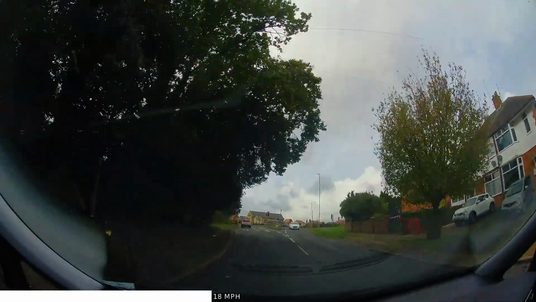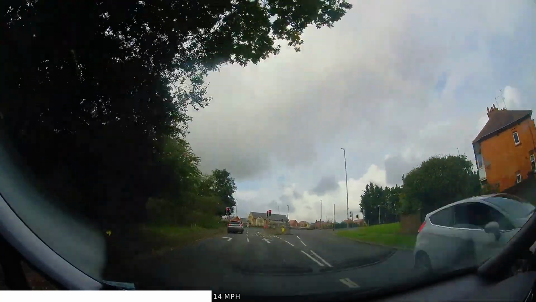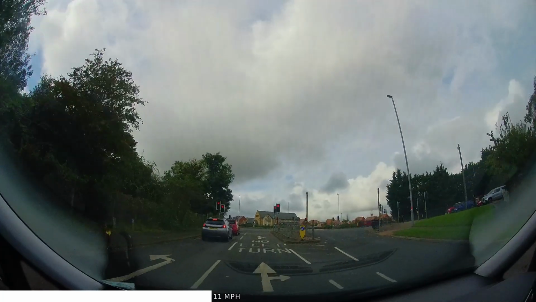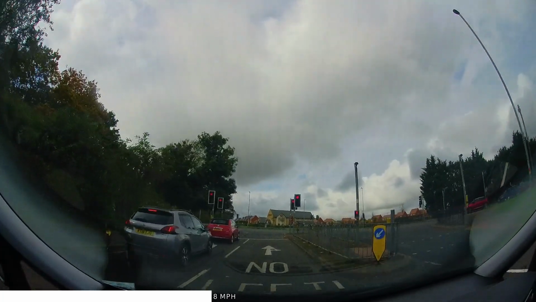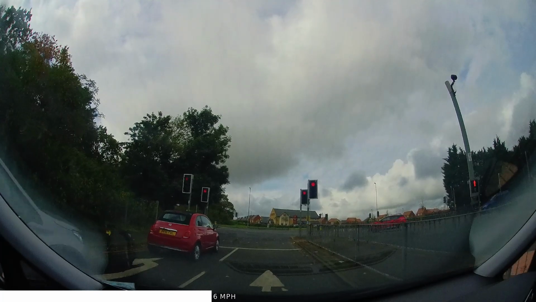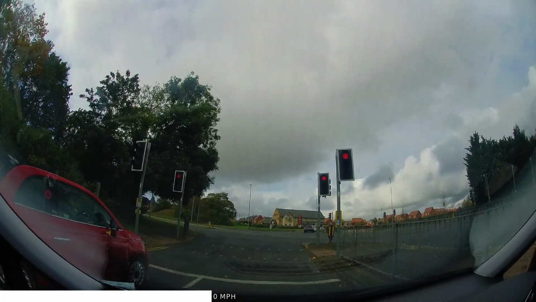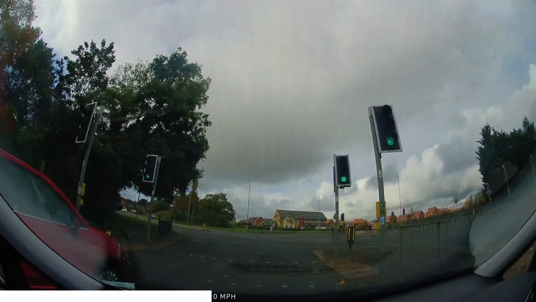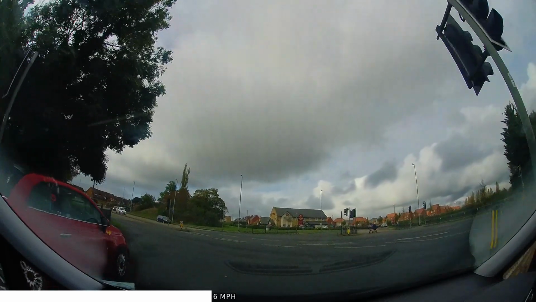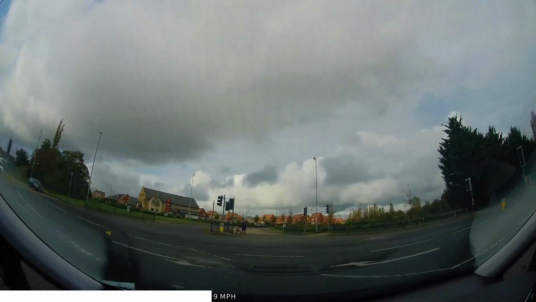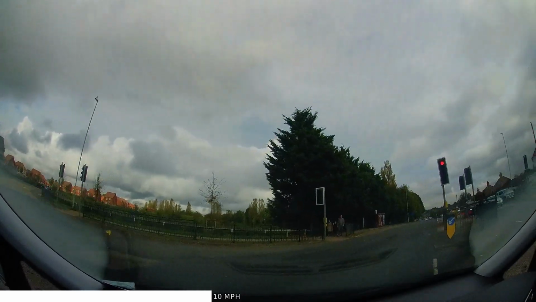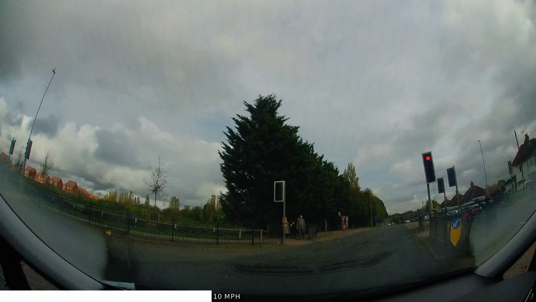This is the same junction as the previous clip, but from a different direction. Let's see if we get the green arrow or not. Looking here for traffic to give way to, if we don't have the filter arrow, and there isn't anyone waiting there. So, let's turn.